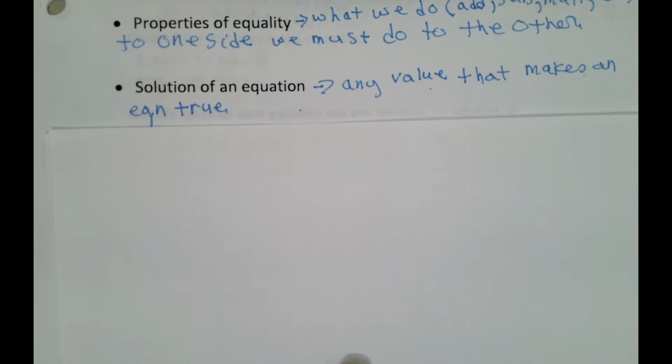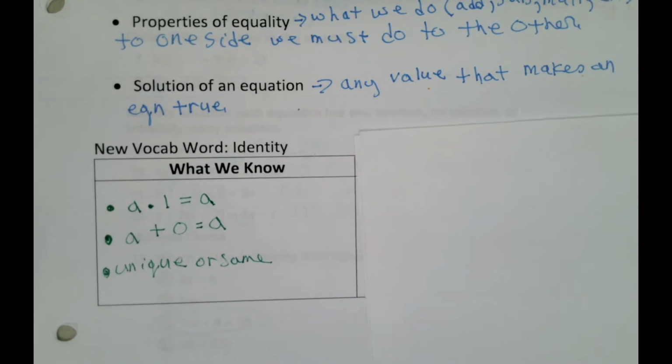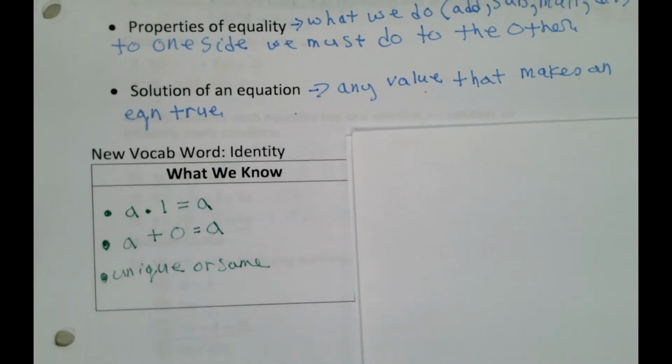All right, so now to introduce our new word, identity. So what do we know? Well, we know a bunch of things already. We know that this bar right here is a multiplicative identity, meaning that any number in the world that you can think of, if we multiply by 1, it's going to be itself. So 4 times 1 is 4, 5 times 1 is 5. Any number, a times 1 is a. Okay, this next one is the additive identity. We know that any number in the world you can think of plus 0 is going to give you that same number. So 1 plus 0 is 1. 8 plus 0 is 8. Any number a plus 0 is a.